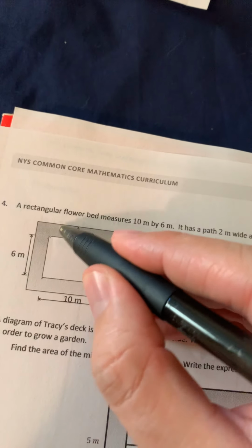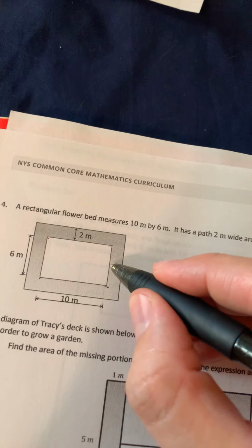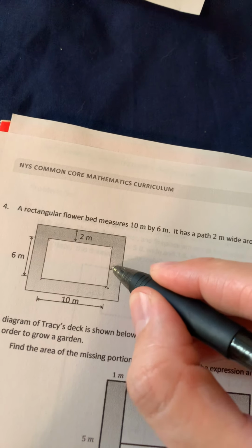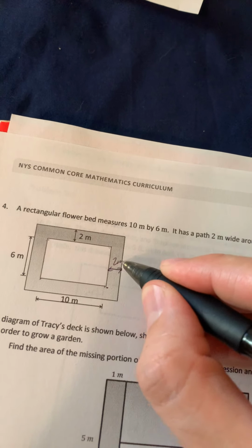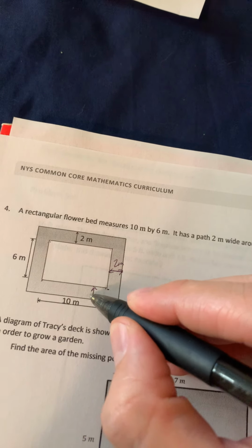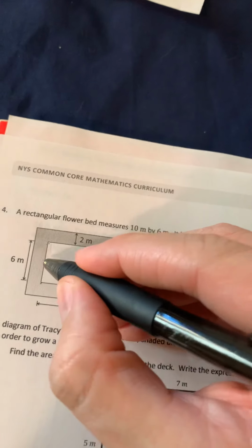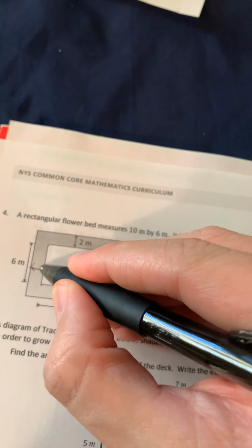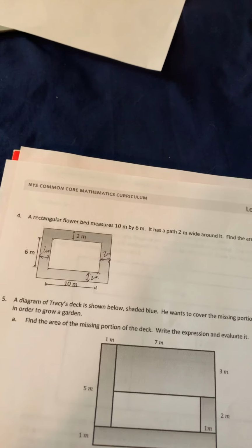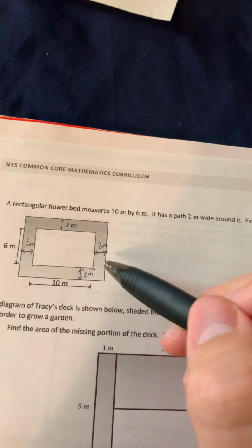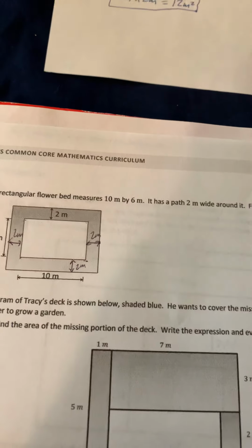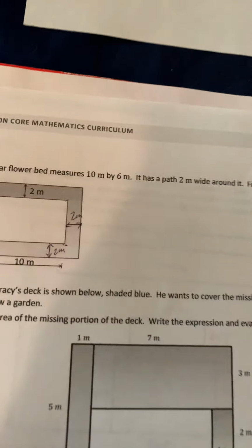So that means that everything here that's in gray is 2 meters. This is also 2 meters. Okay. Everything here is also 2 meters wide. And everything here is also 2 meters wide. Okay. Find the area of the path. So we're trying to find the area of what's here in gray.